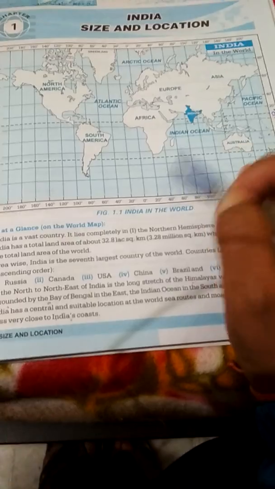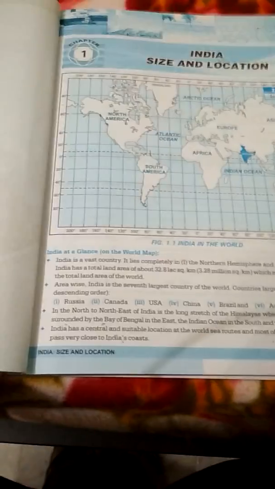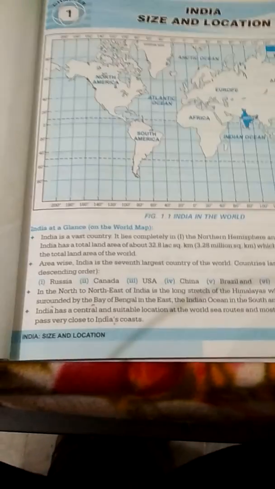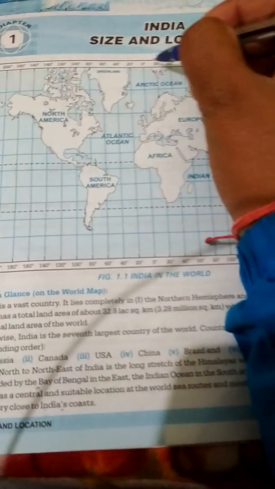Then vertically it also divides the world into two equal parts. This vertical center line is known as the 0 degree longitude.